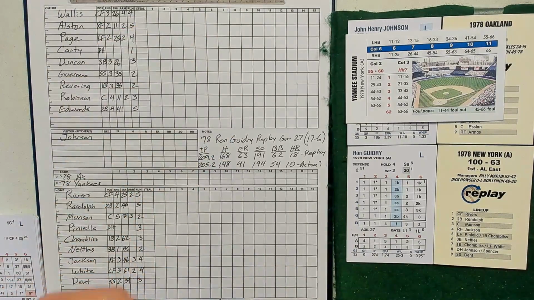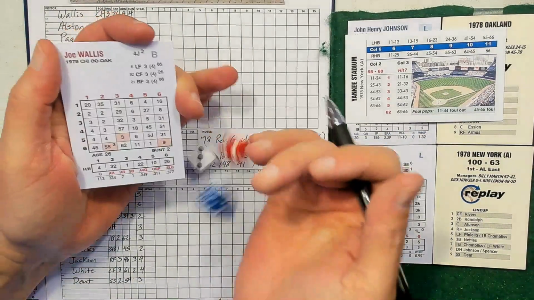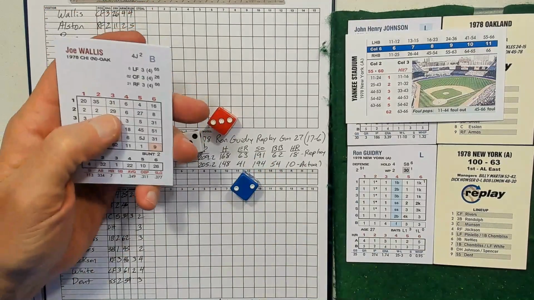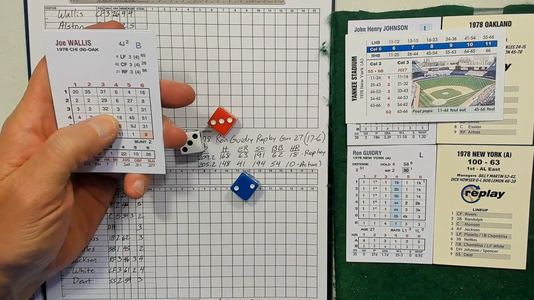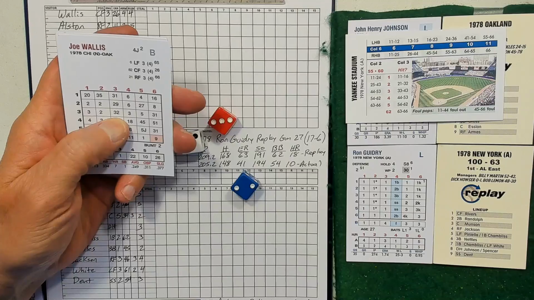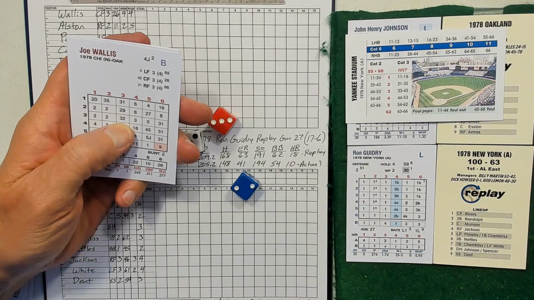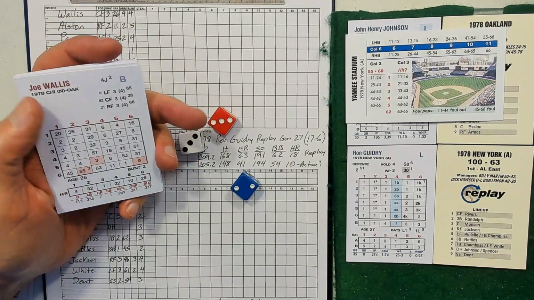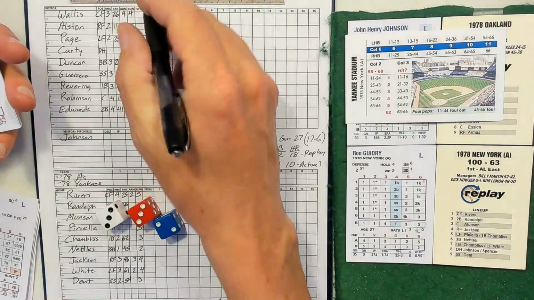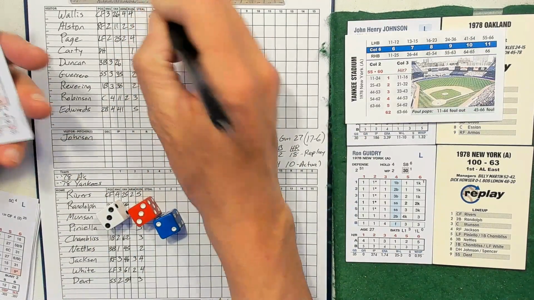He's a center fielder for Oakland, 3-3. 3-3 is a 32, and then a 3-2 is a 1, so a 33 in column 3. And that's a line out to center field. One away.